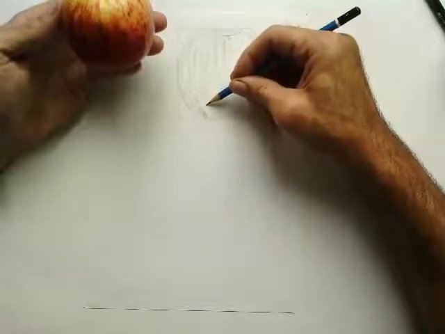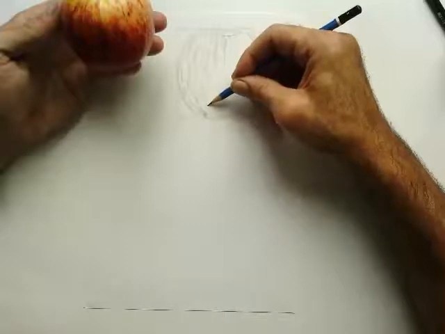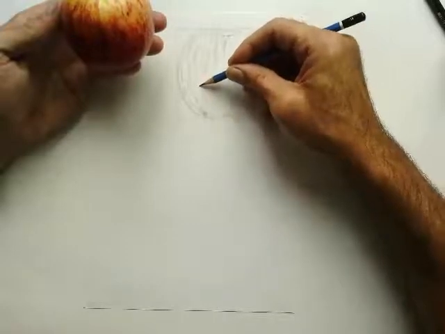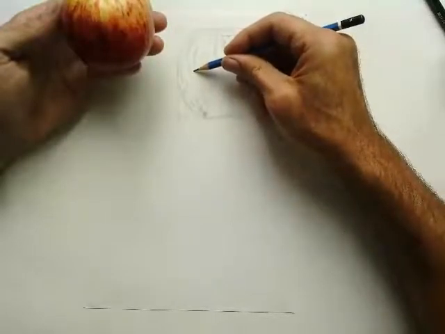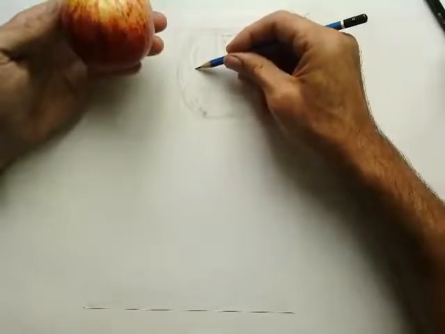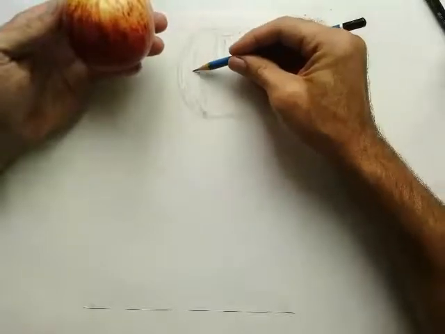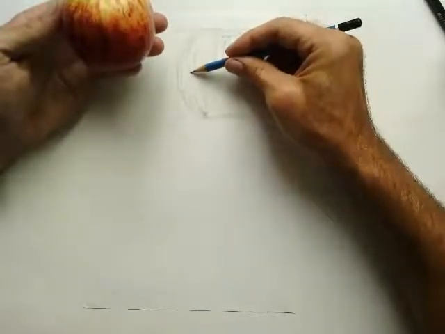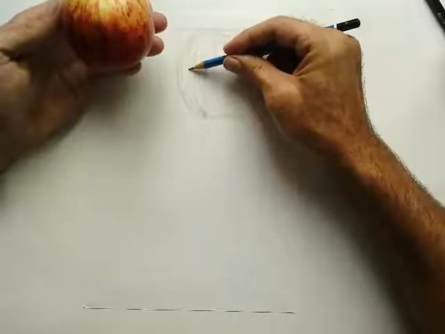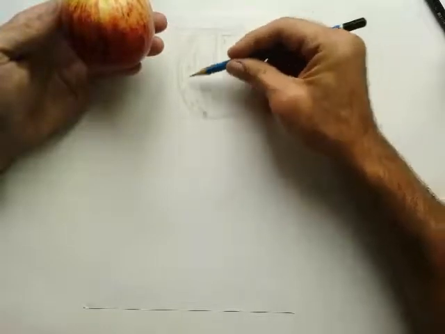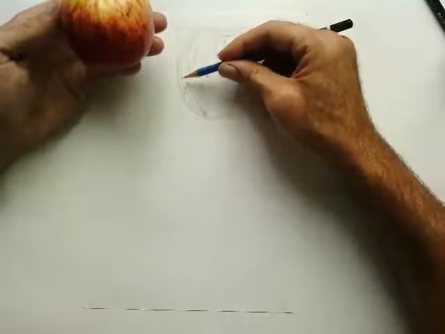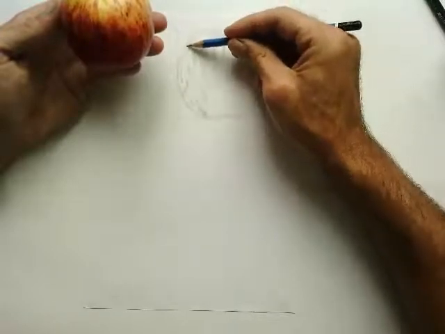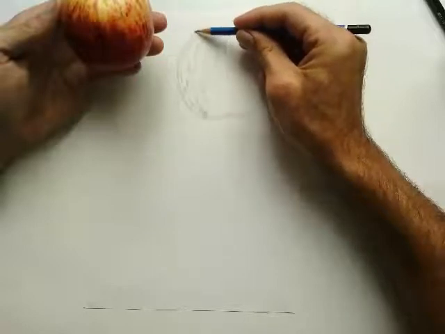Okay? I'm not going for perfection. I'm not going for a complete, real representation of exactly what I see, but more so a rendering, a drawing that accurately represents what I see. I hope that makes sense to you guys.